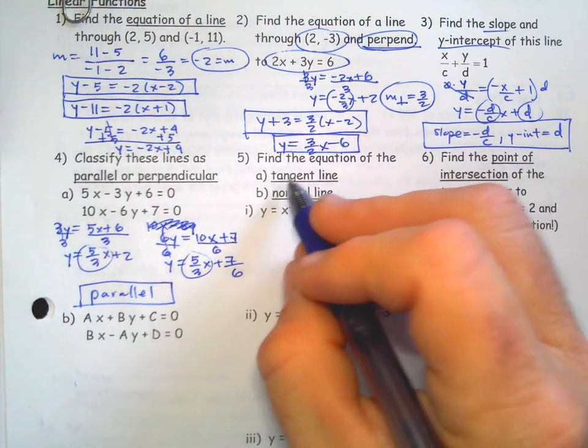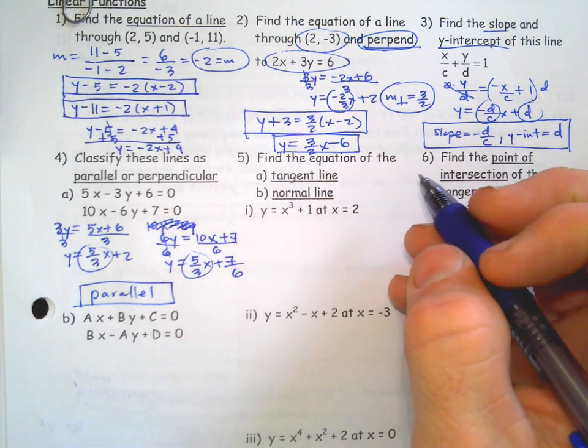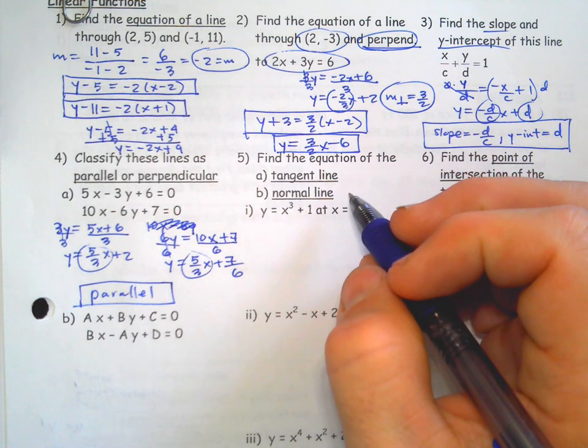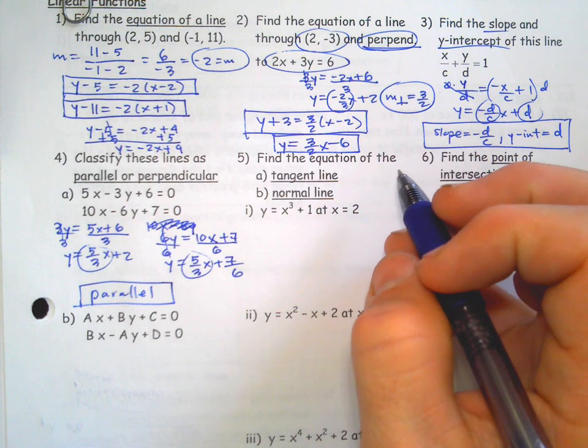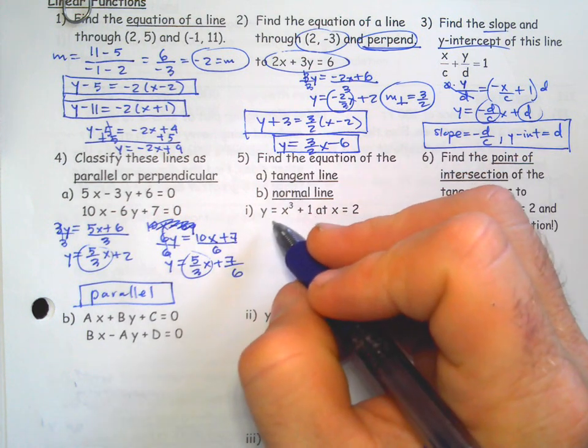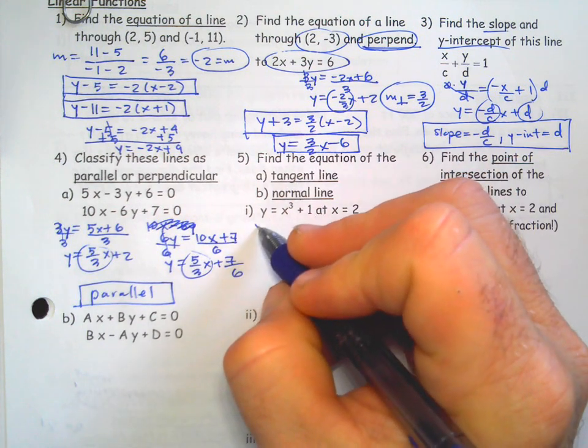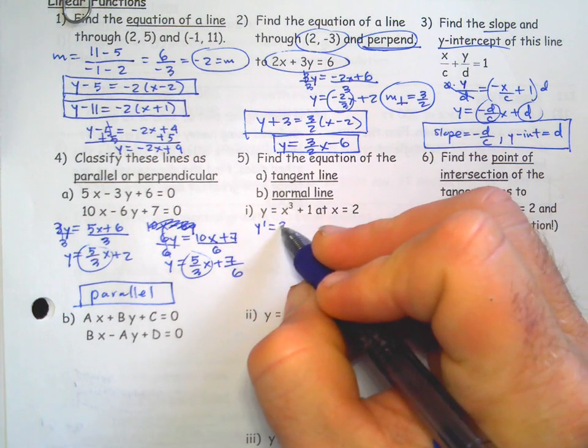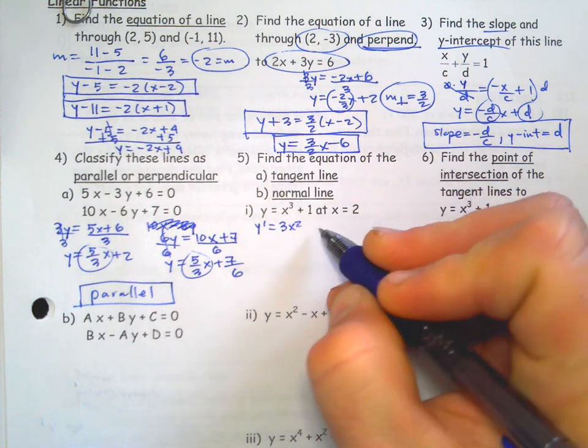Okay, find the equation of the tangent line and the normal line. Now, we talked about this in notes. It's really the same amount of work for both. So we're going to use a little calculus here. We take the derivative. Power rule is going to be 3x squared. The derivative of plus 1 is 0.